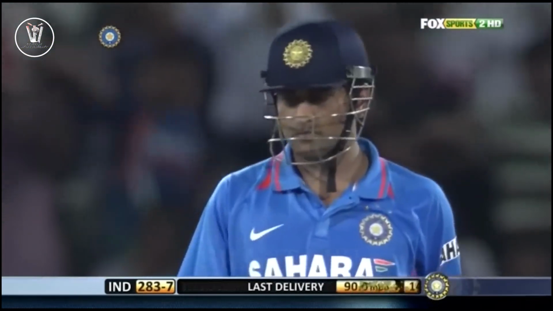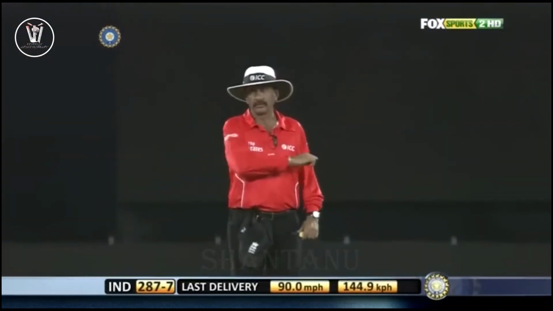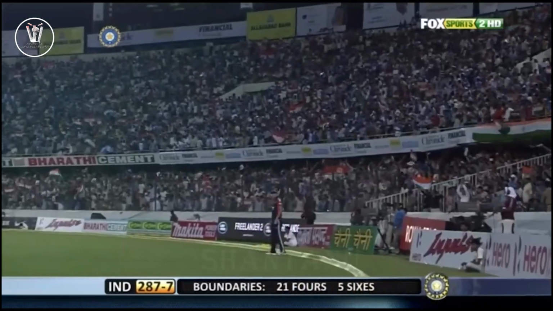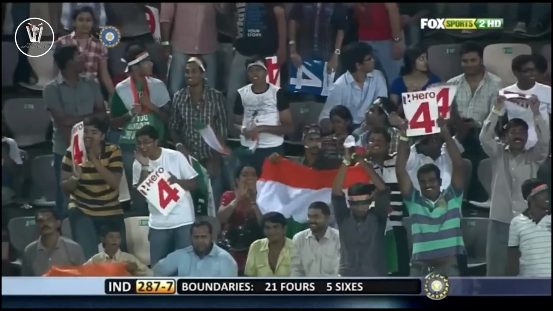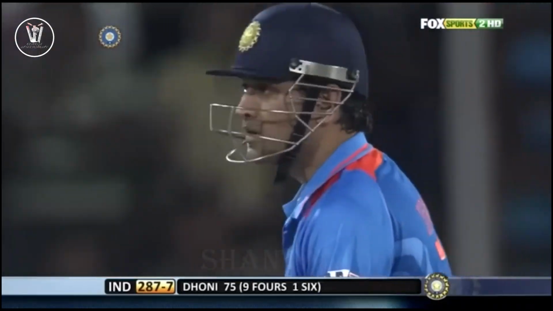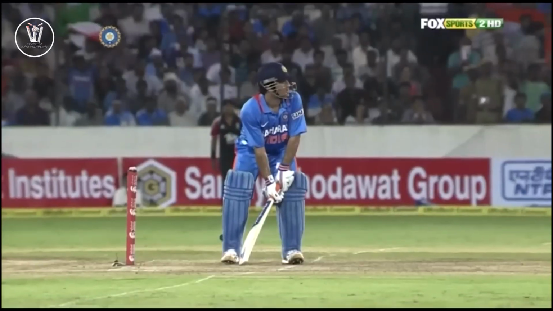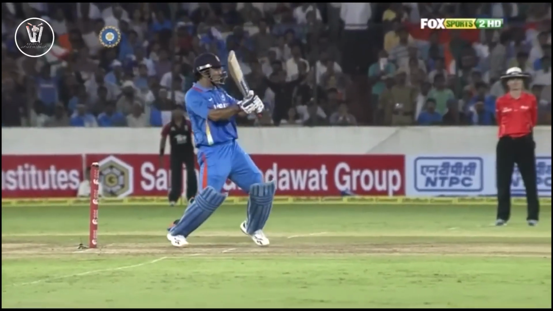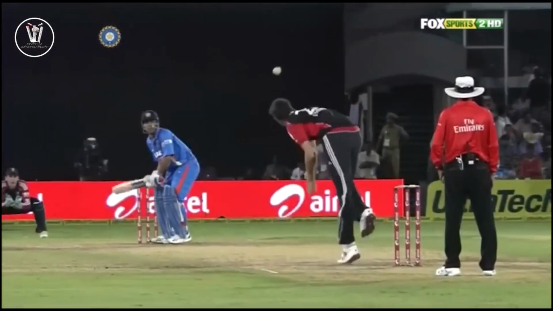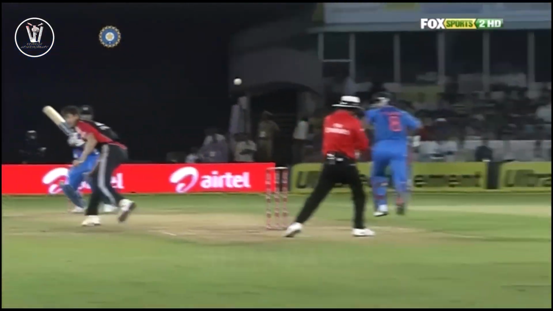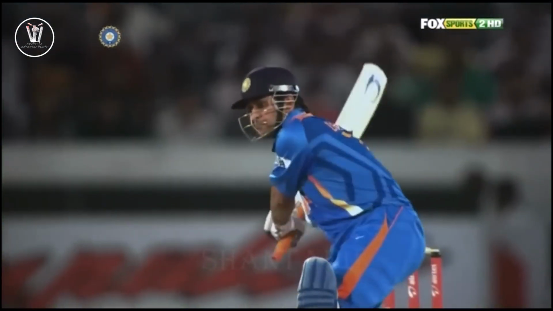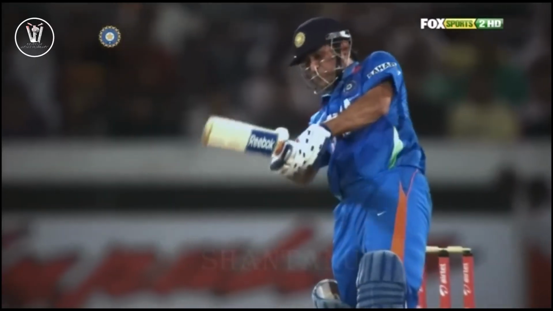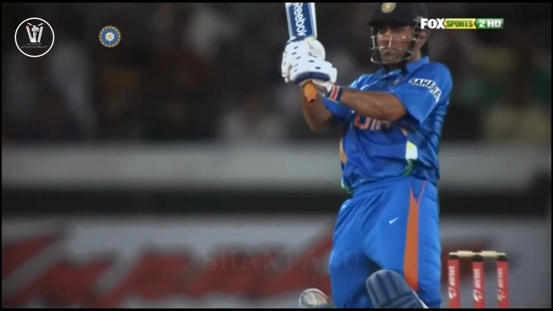There's one smash down the ground. Have a look at that. Now that's gone like a tracer bullet. That, for me, is the shot of the game. It's just wow. Terrific power. Keep hitting them, MS. There you see the big heavy bat coming down. That's what you come to watch in one-day cricket. Get out of the way, Finn. It's Dhoni's time. There you see terrific power, terrific bat swing. Those big forearms.